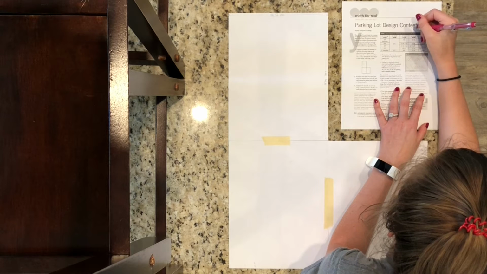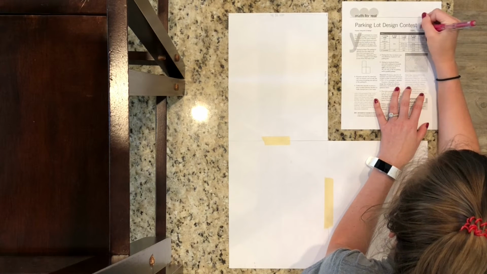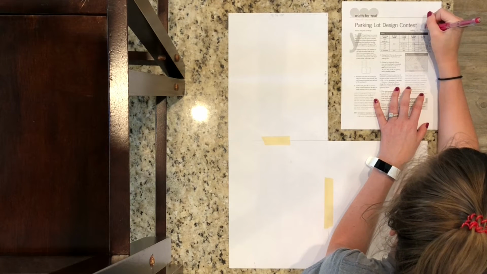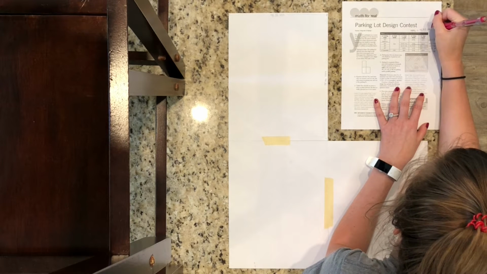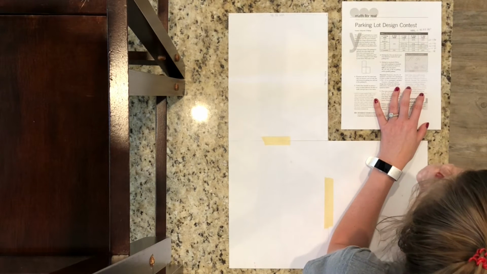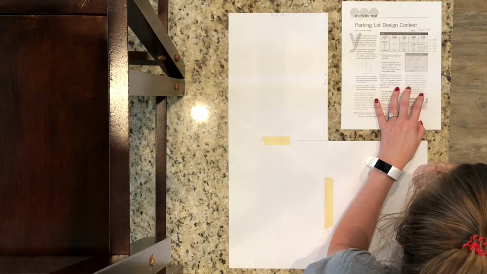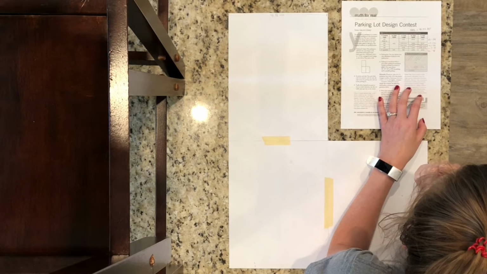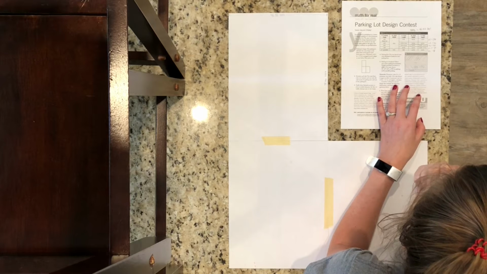It's also at this point that I'm still thinking I want my entrance to be at the top of the paper and the exit to be on the right side. So it's after I've looked at this for a while that I realize maybe it would be better if my entrance wasn't at the top.